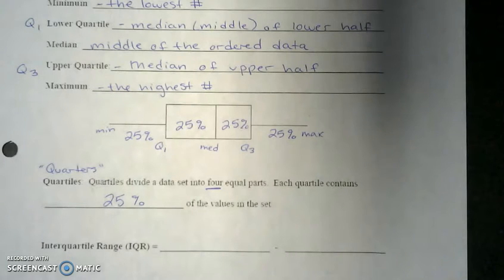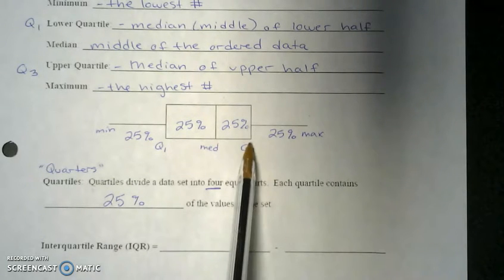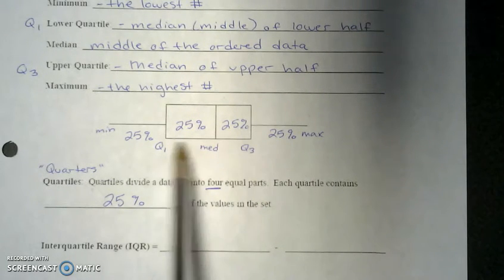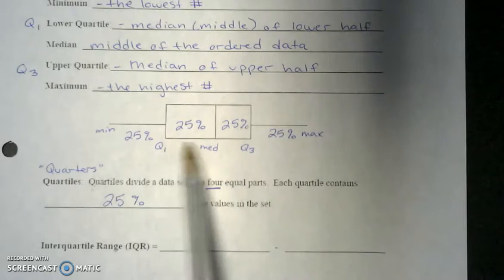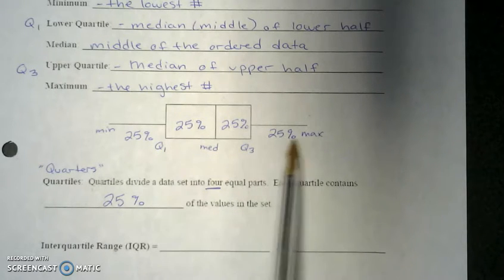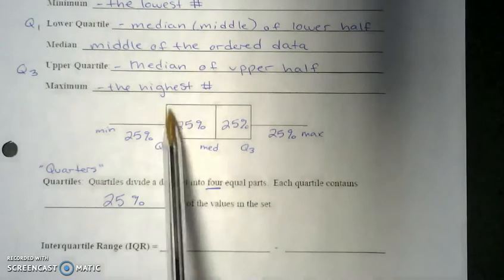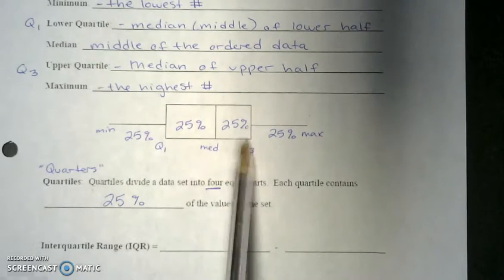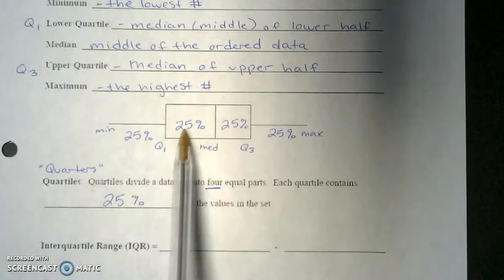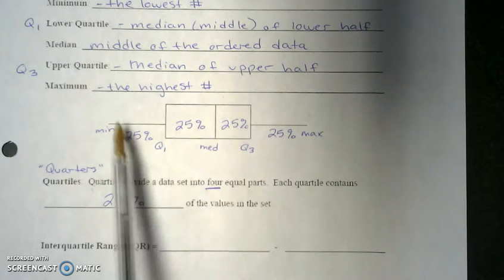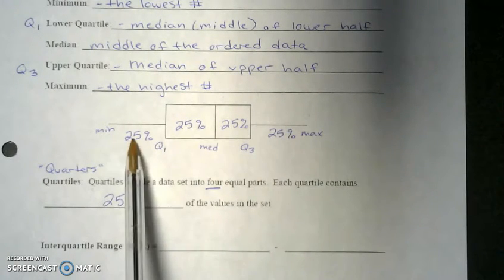So whenever we're looking at specific data, anything below Q3 actually has 3 sections, so that would be 75% of the data. Anything above Q1 is also 75% of the data. Now between the Q1 and Q3 is 50% of the data. So 50% of the data is in the box, 50% of the data is in the whiskers.